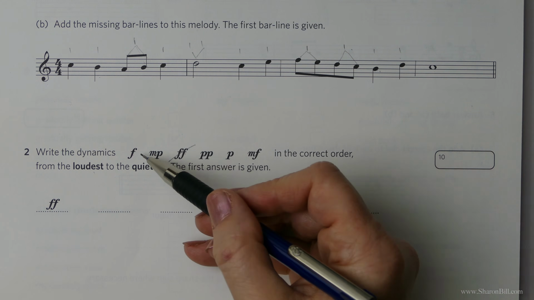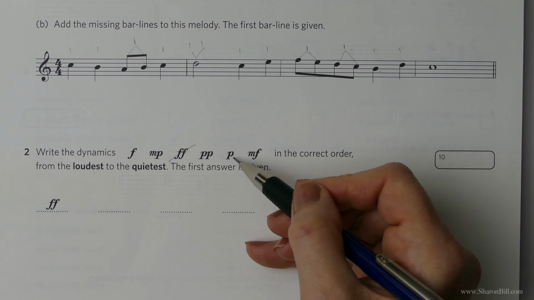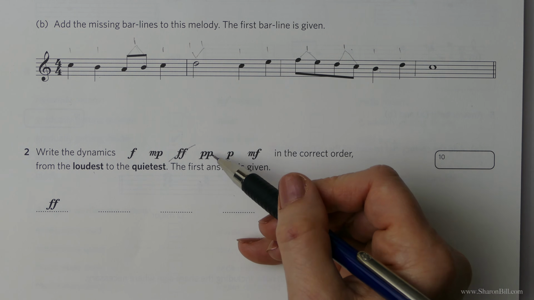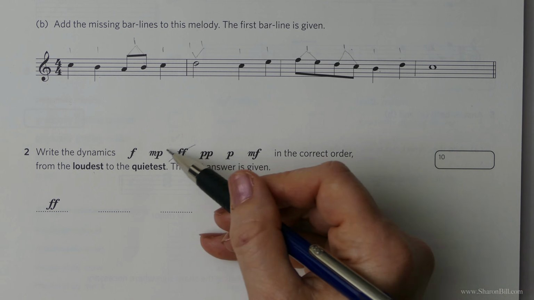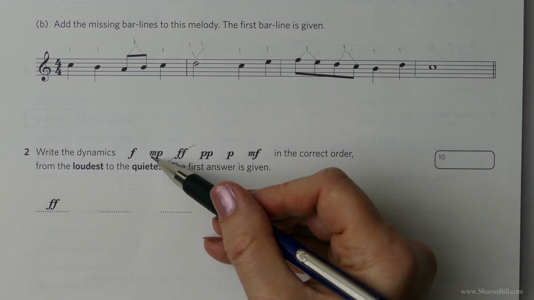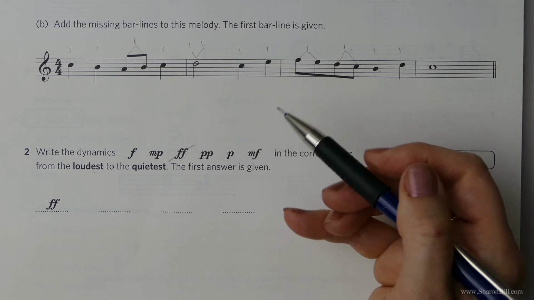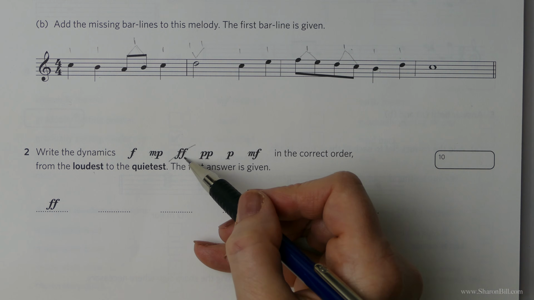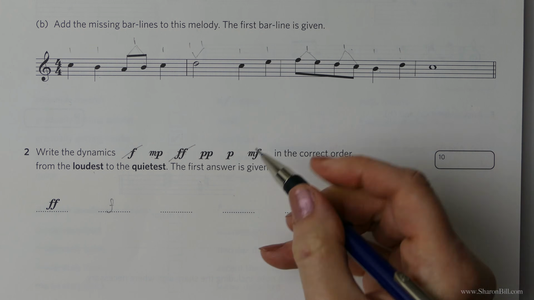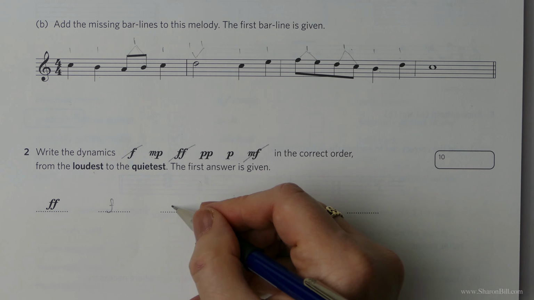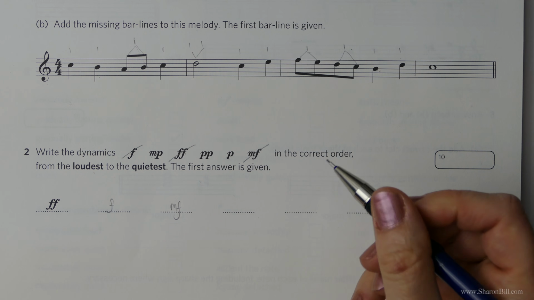And don't forget, F is loud, P is quiet. We have pianissimo, the issimo makes it extra quiet, extra loud, and M is mezzo, middle. So we've started with very loud, so just loud, forte comes next, and then moderately loud comes after that.